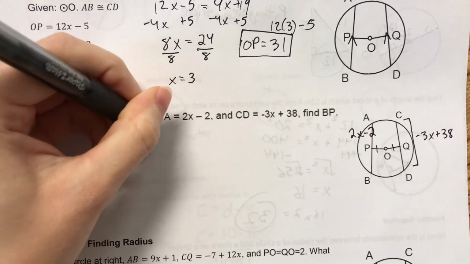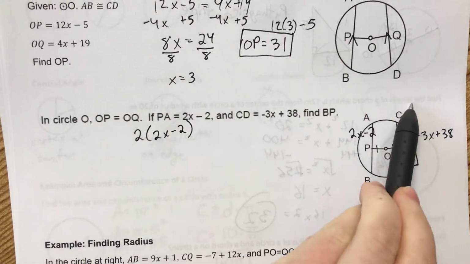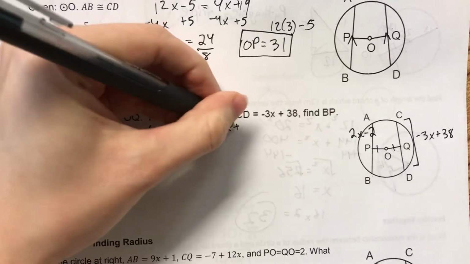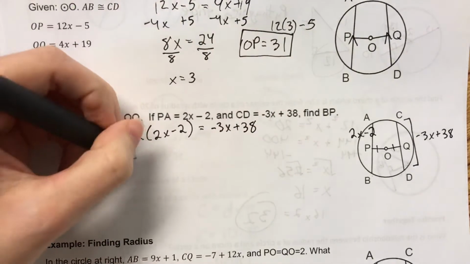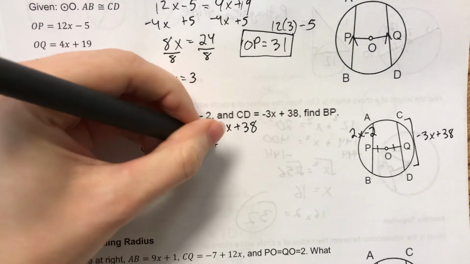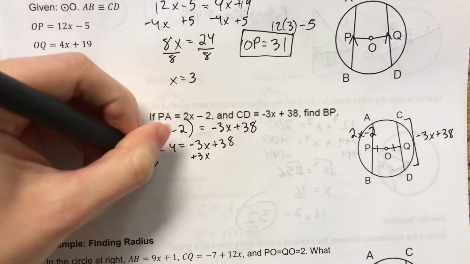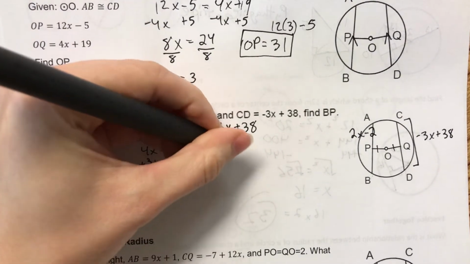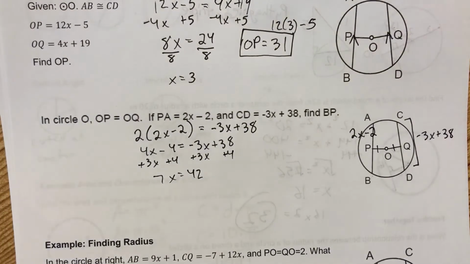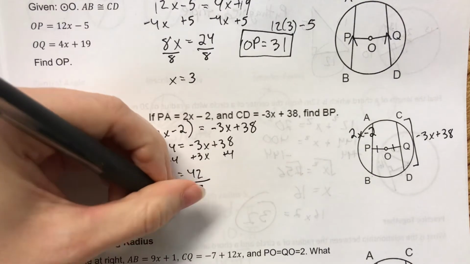So 2 times 2x minus 2 is going to be the same distance as negative 3x plus 38. So that gives us 4x minus 4 equals negative 3x plus 38. Add 3x to both sides. Add 4 to both sides. And we get 7x equals 42. Divide both sides by 7. And we get x equals 6.